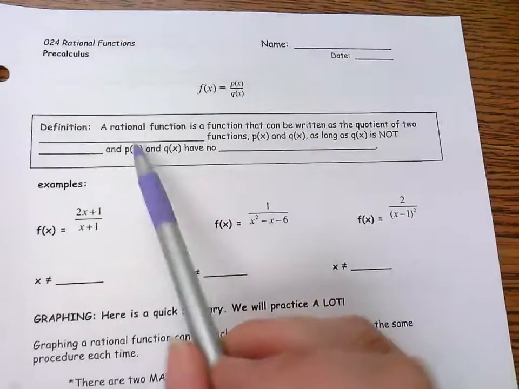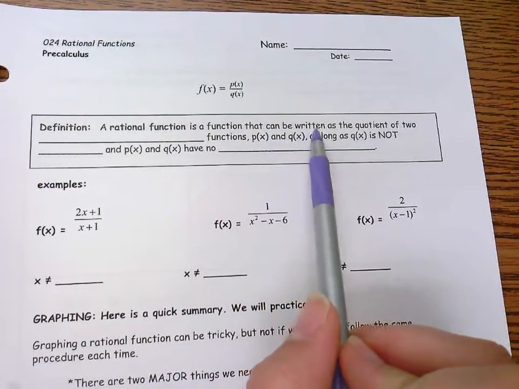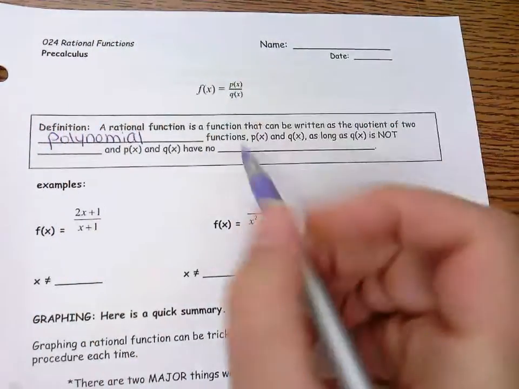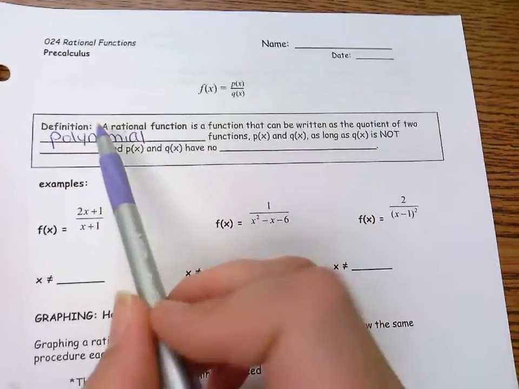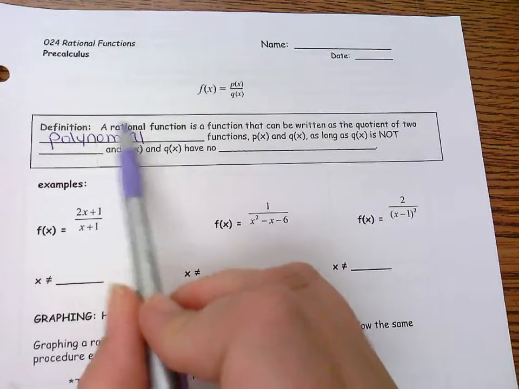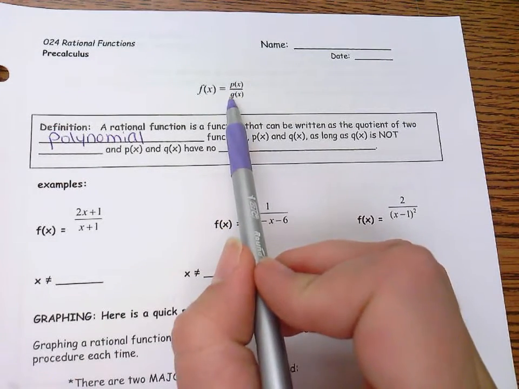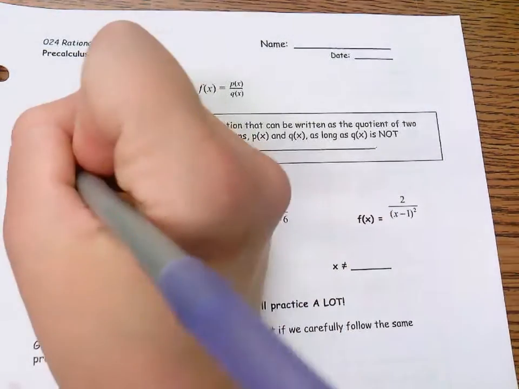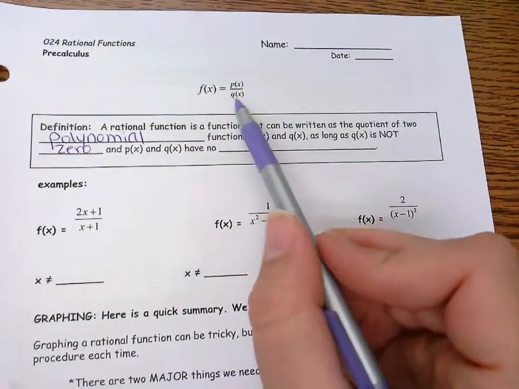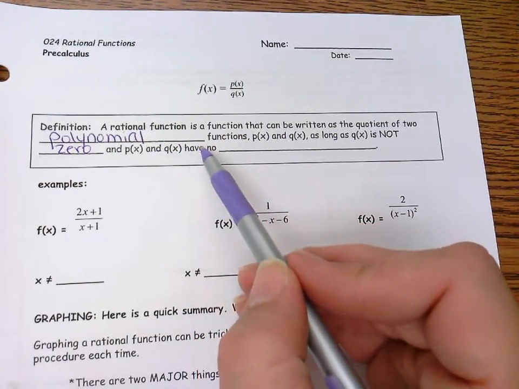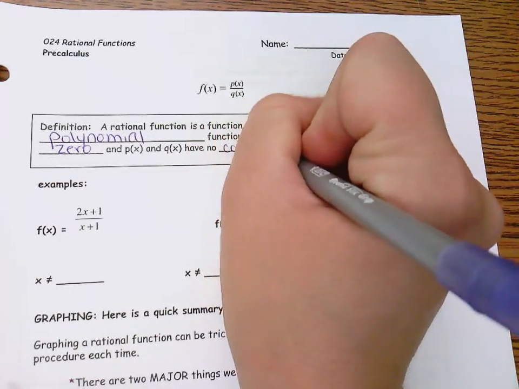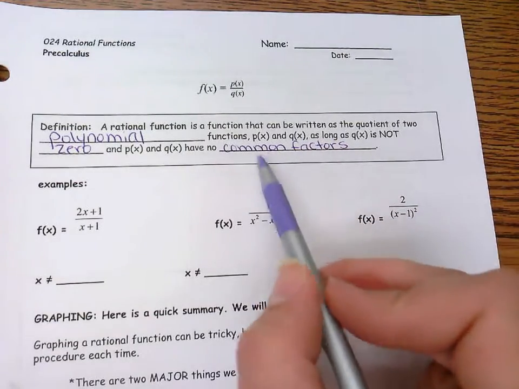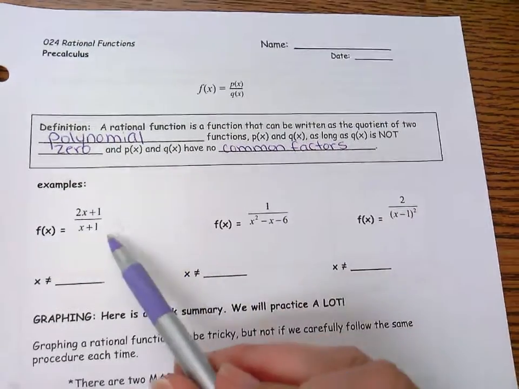So a rational function is a function that can be written as the quotient of two polynomial functions, p of x and q of x. So we just studied polynomial functions, so you should know a lot about them. Now it's just one polynomial function on top of another polynomial function. And as long as q of x is not 0, because we know that we can't divide by 0, and p of x and q of x have no common factors. Something different is going to happen when they have common factors. We'll see that when we're back face to face. But for now, these are rational functions.